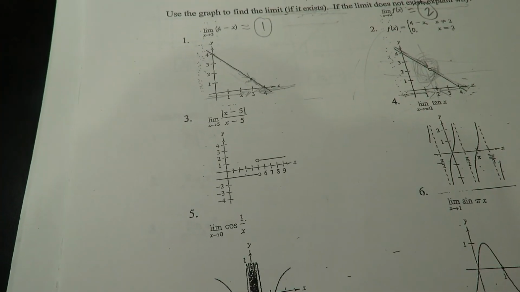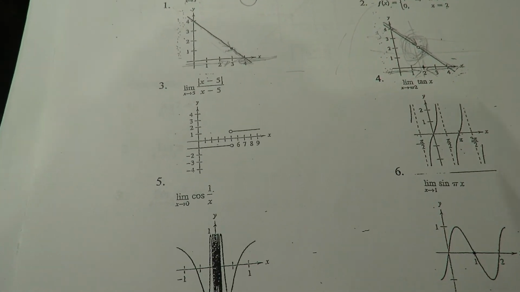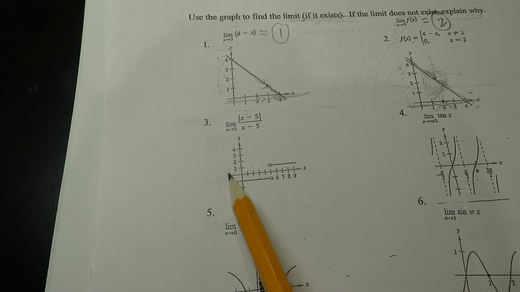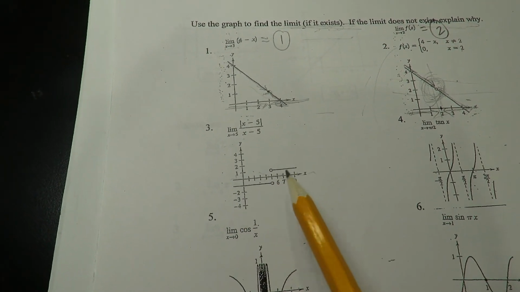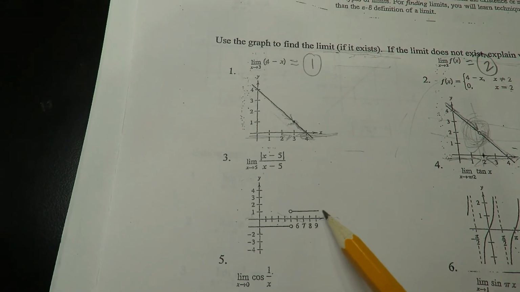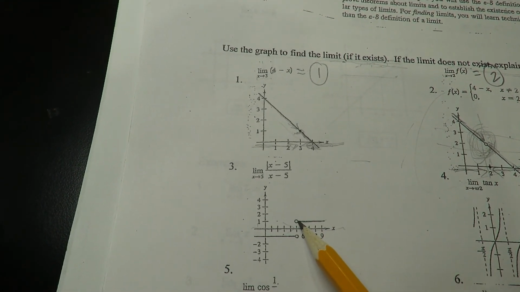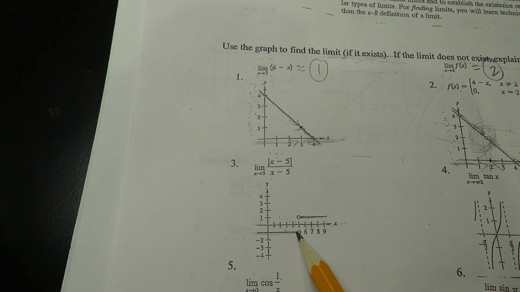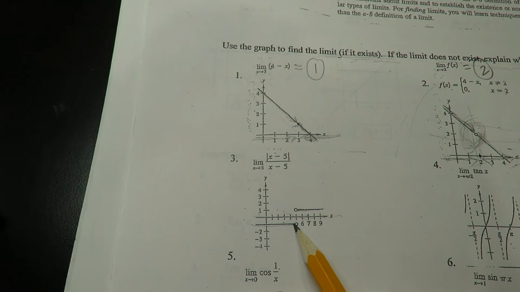Okay, let's try another one. And you can always stop the video and try to do it without me, and then we can come back and compare notes. So let's do this one. Limit as x approaches 5. So you're going to 5 from both sides on the x, and then what are the corresponding heights doing? Well, the height on this side is approaching a 1, and the height on this side is approaching a -1.